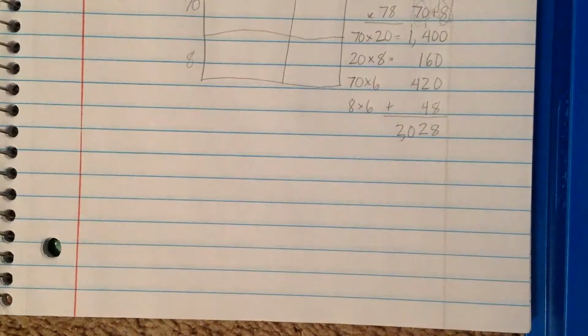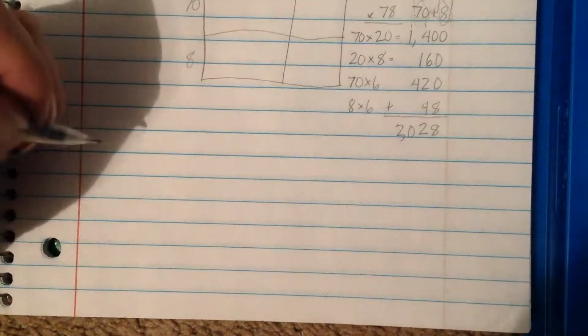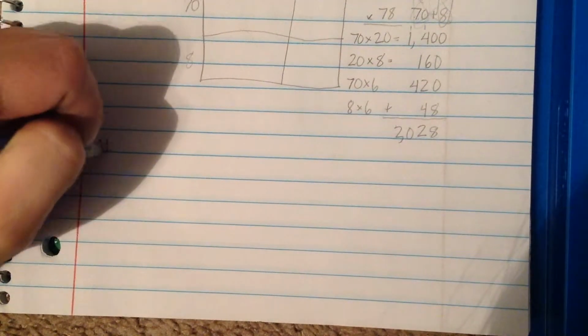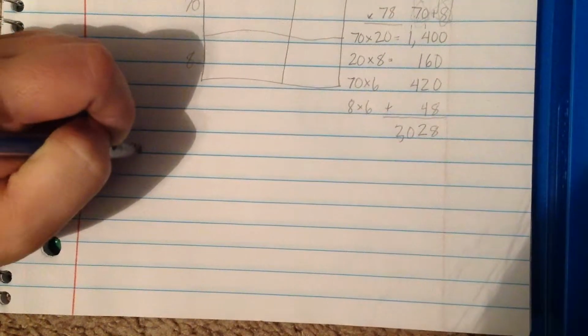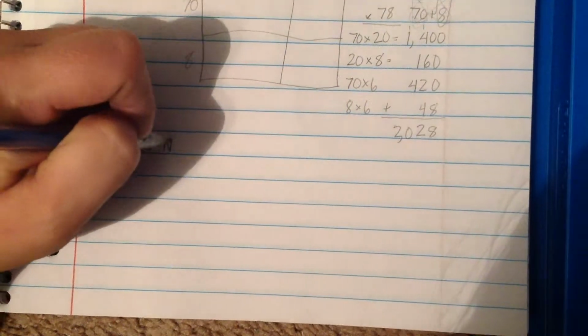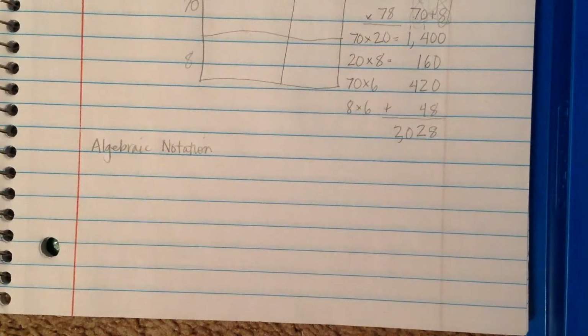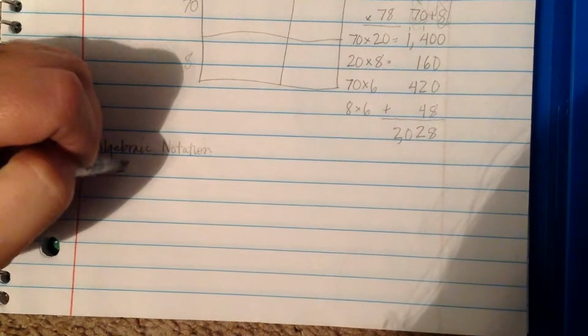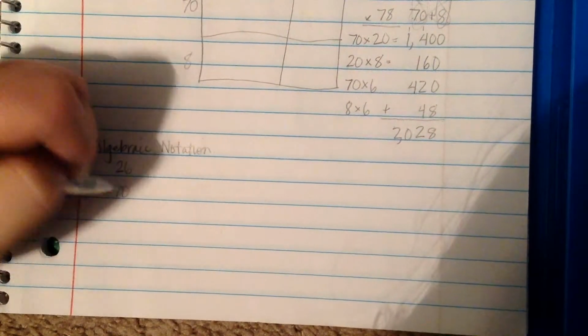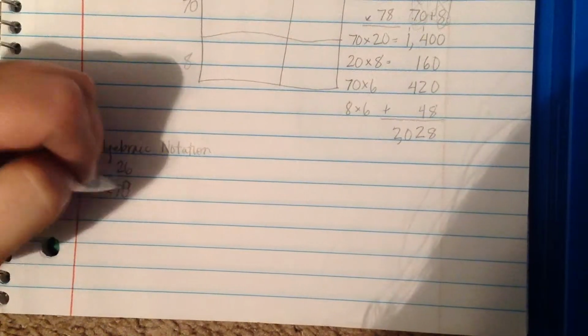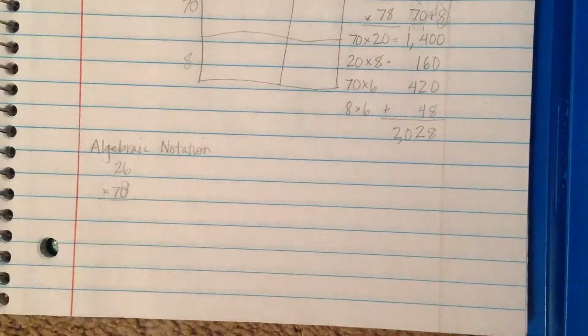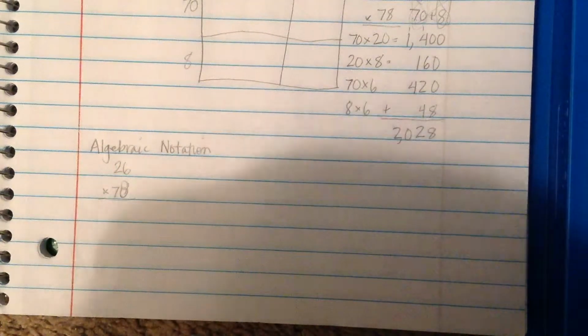For algebraic notation, remember we used the distributive property. So for algebraic notation, again, I'm still using 26 times 78.